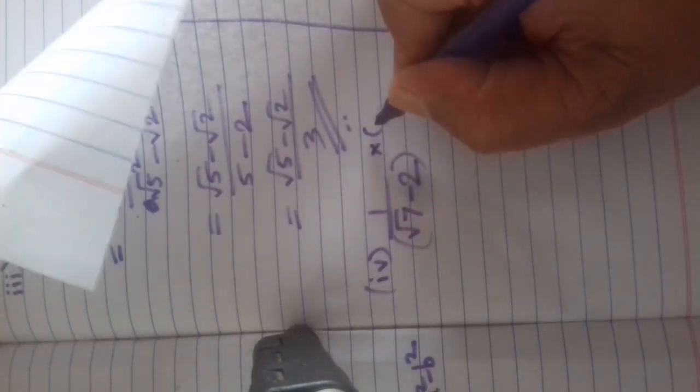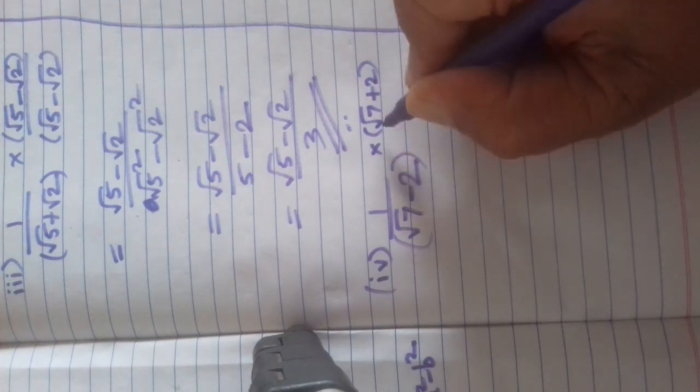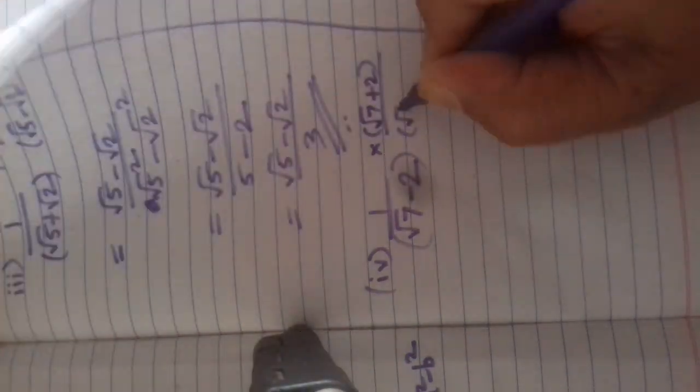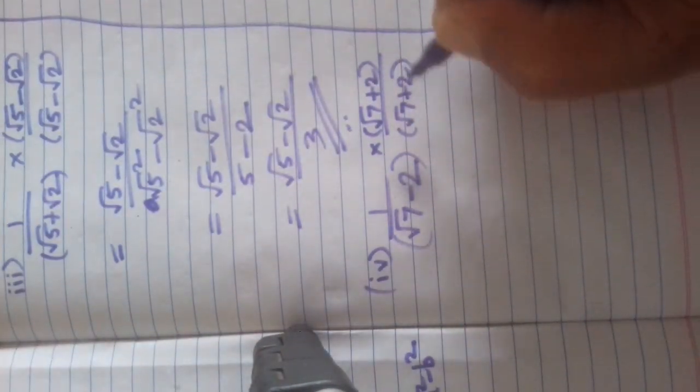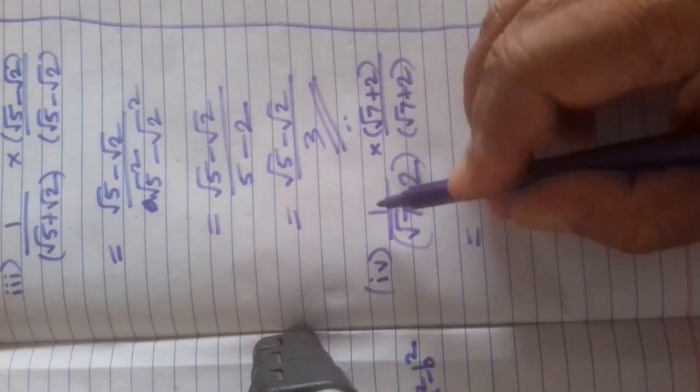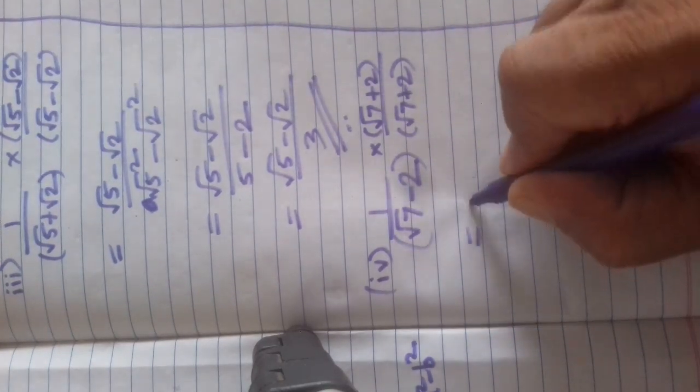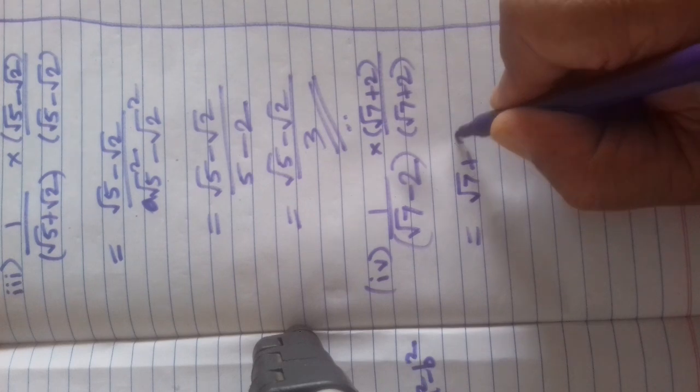Okay, since it is a binomial again, let us multiply and divide by its conjugate. The minus sign is there, so multiply by a plus sign in between. Keep the numbers as they are. So numerator: 1 into root 7 is root 7, 1 into 2 is 2.